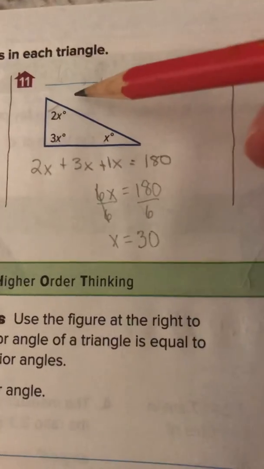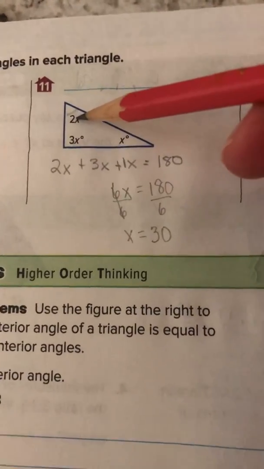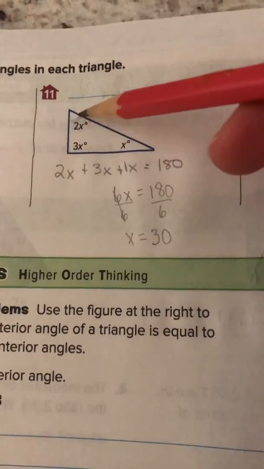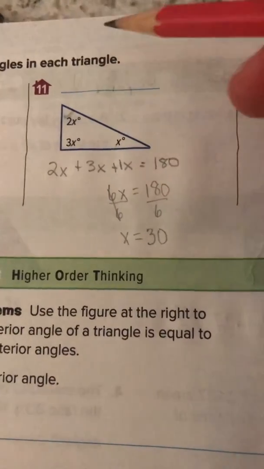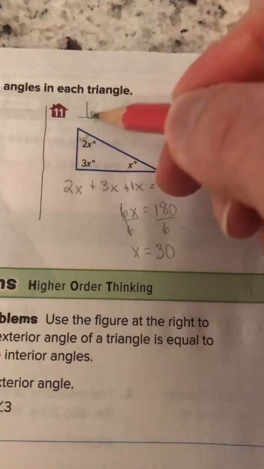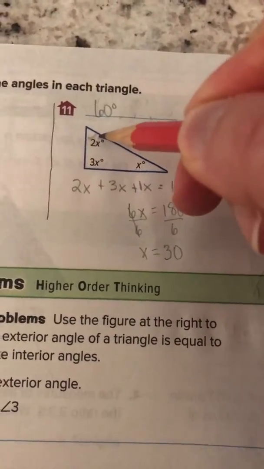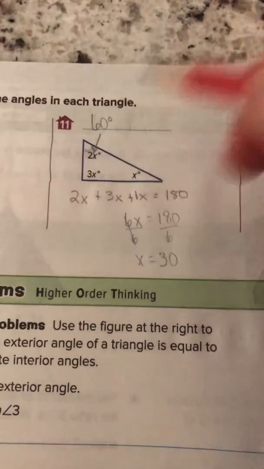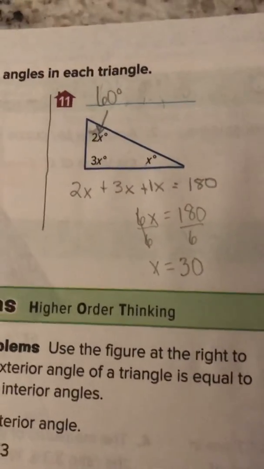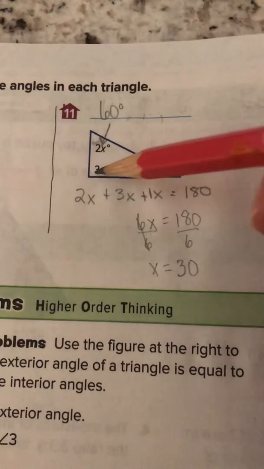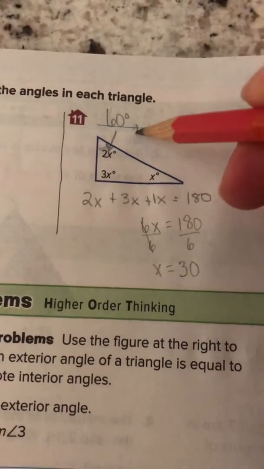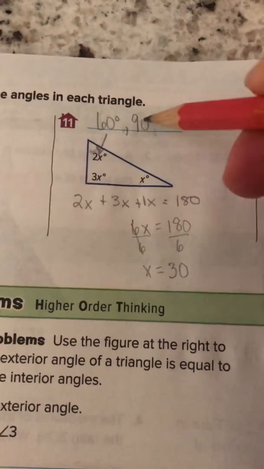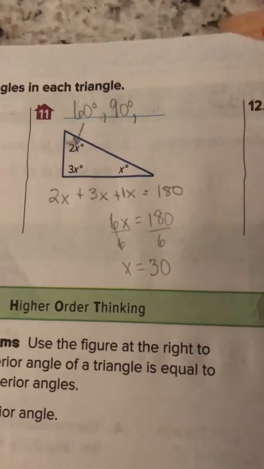So if x equals 30, we can go plug in 30 for x up here, and we have 2 times 30. So that angle measure is 60. And then down here we'd have 3 times 30, 90 degrees.